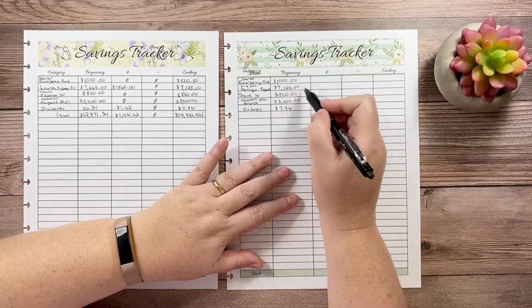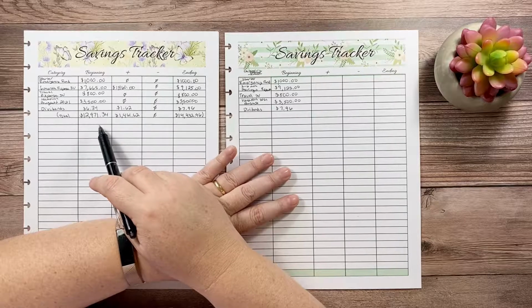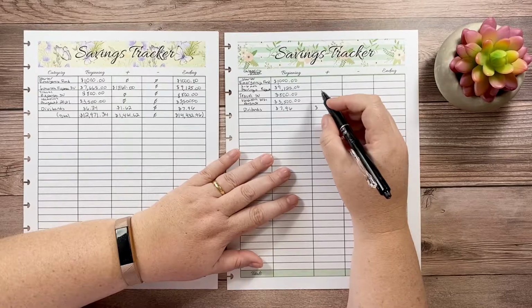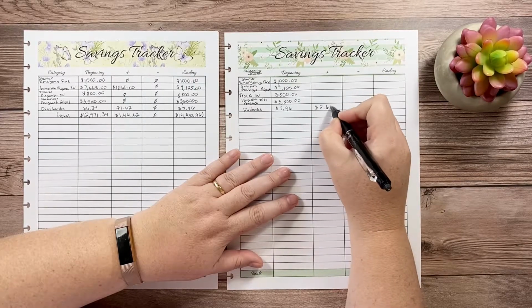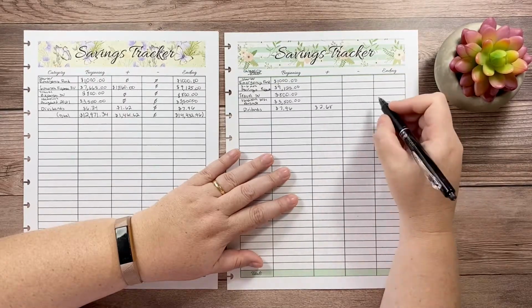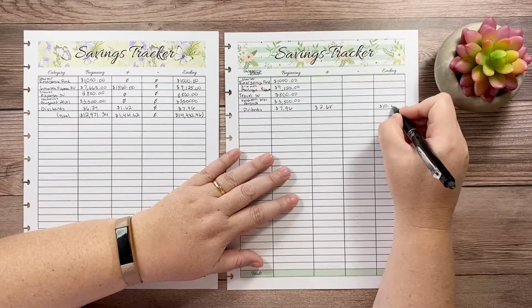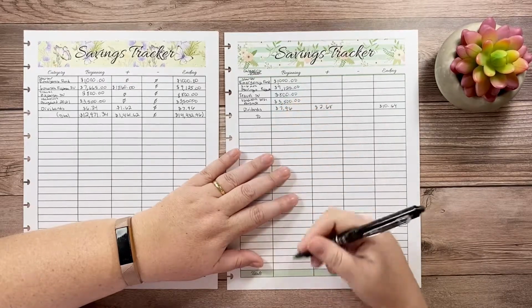Because we have so much in this account, we had $12,971. We got dividends of a whopping $2.68. I wish it was 200. $2.68, giving us $10.64. Cool.